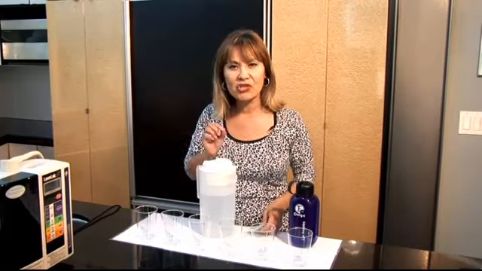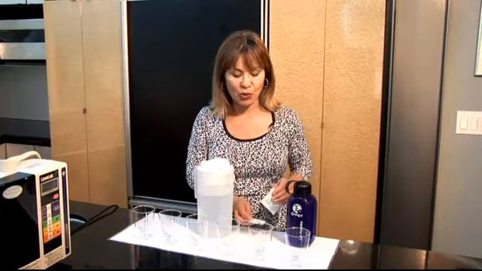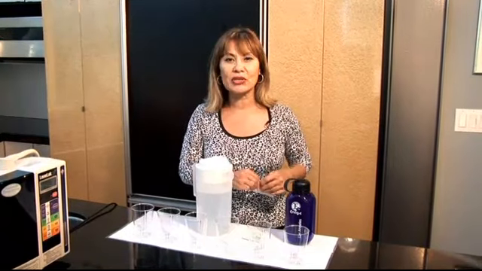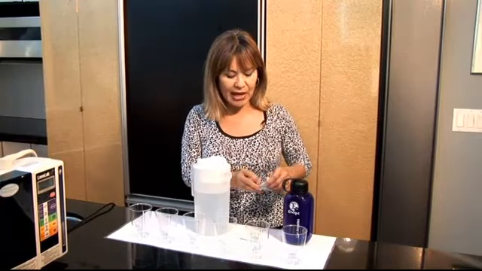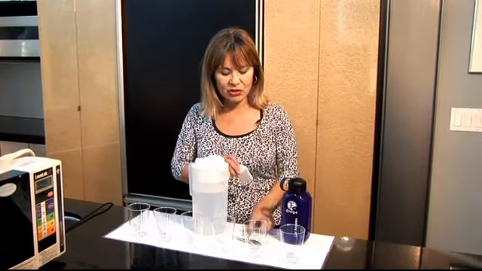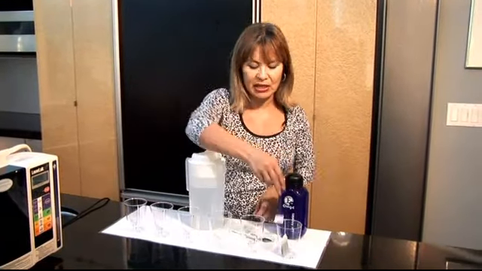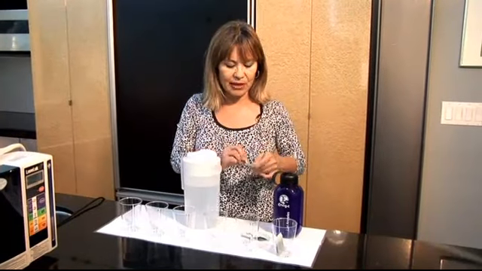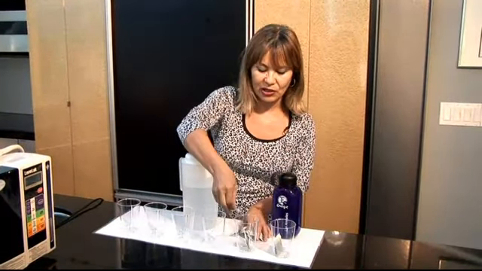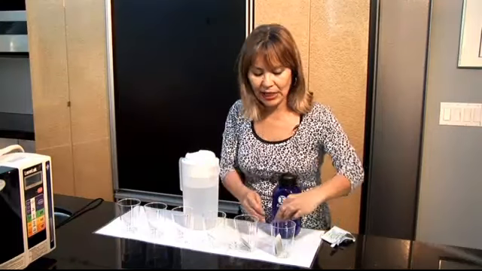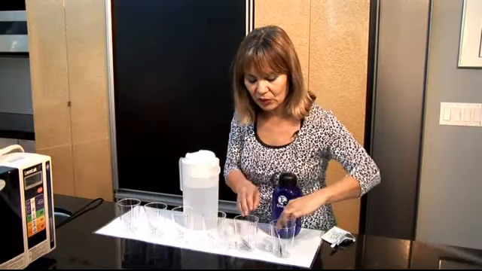So to kind of demonstrate this particular property, we're going to use this demonstration with green tea. What I have here is just regular green tea, these tea bags that I'm going to put into these glasses here. In one glass, I'm going to put Kangen water.